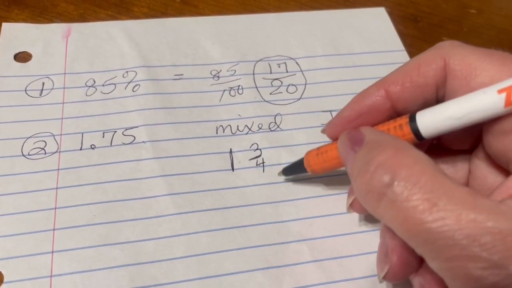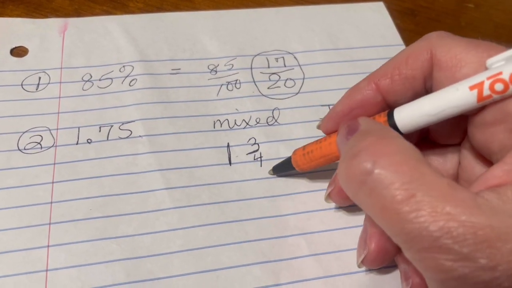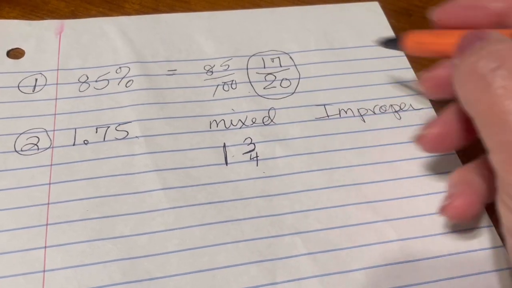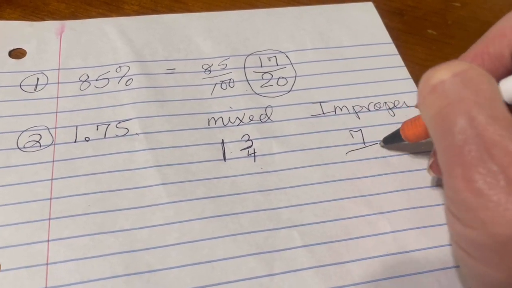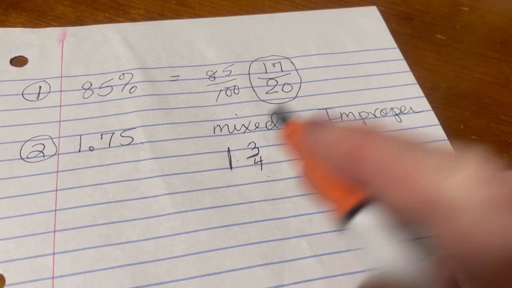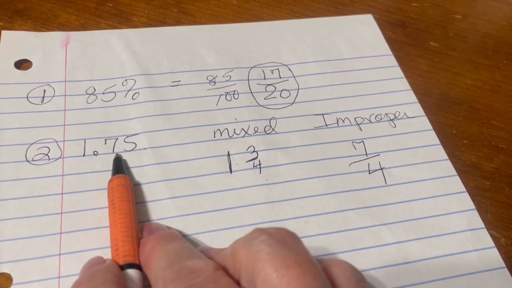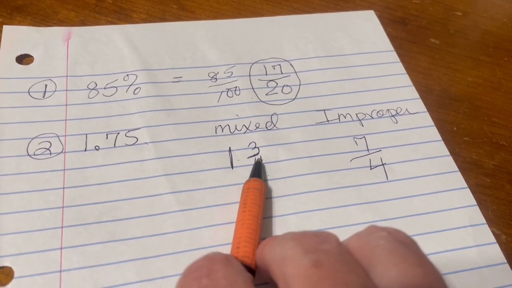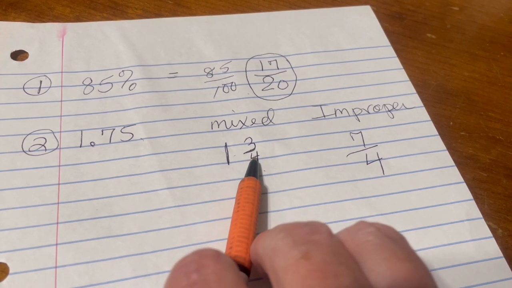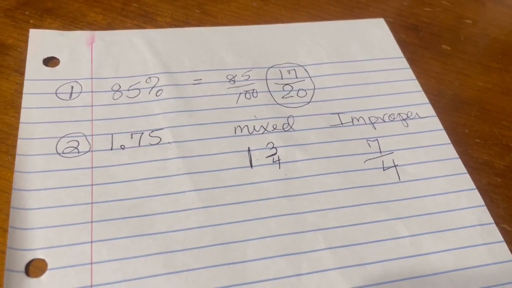So now as an improper fraction, 1 times 4 is 4, 5, 6, 7, or 7/4. Okay, so 0.75 is 3/4. If I divide 3 by 4, I get 0.75.